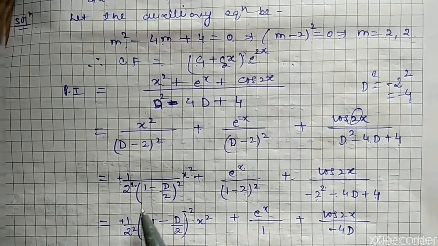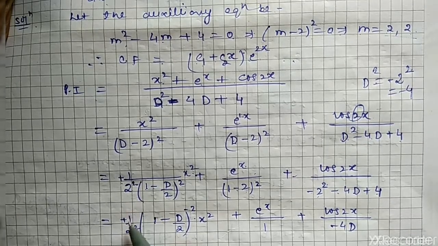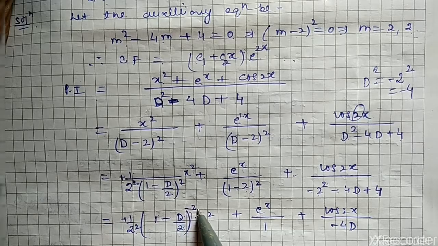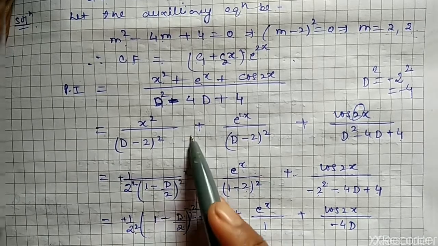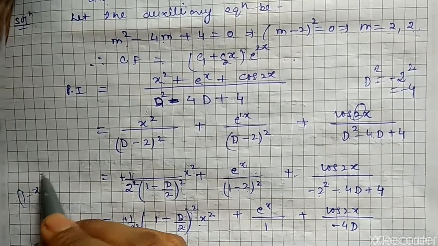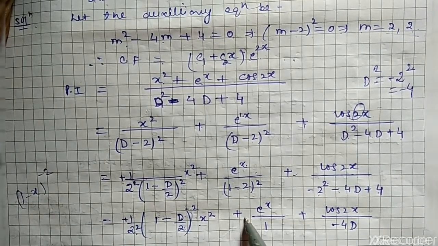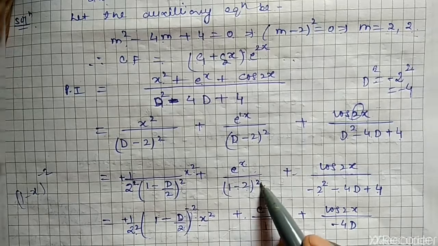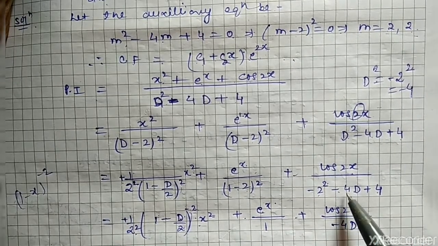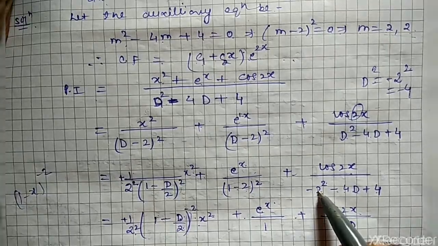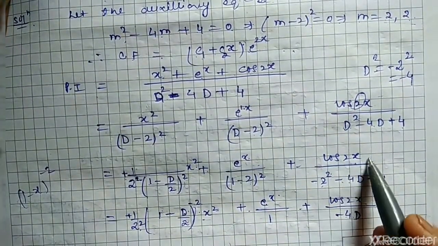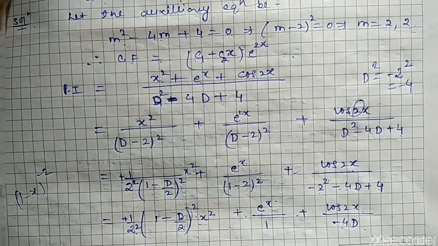In the next line, we will just write 1 by 2² bracket (1 − D/2)^(−2) into x². We just put this one in the inverse form so that we can use the formula for (1 − x)^(−2). Then plus e^x. While solving this bracket, we have 1, plus cos 2x divided by −4D, because here is −4 and here is +4, so we are having the 0. So we are getting cos 2x divided by −4D.